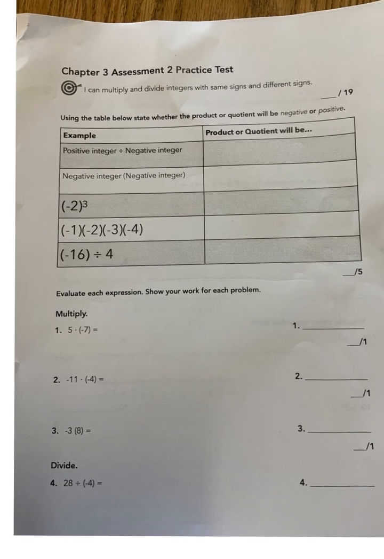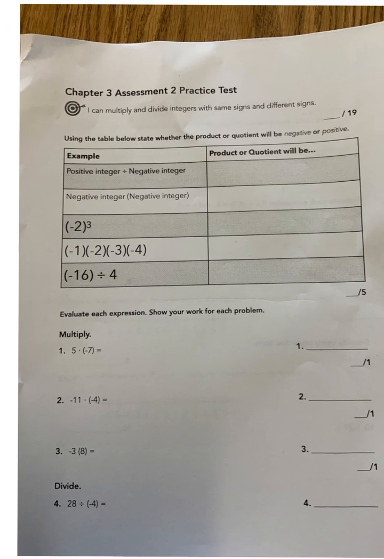The first thing we have to do on this page is fill in the table. It just wants us to say whether the product or the quotient will be negative or positive. So a positive integer divided by a negative integer is going to give me a negative integer. If we multiply a negative integer times a negative integer, I'm going to get a positive product.